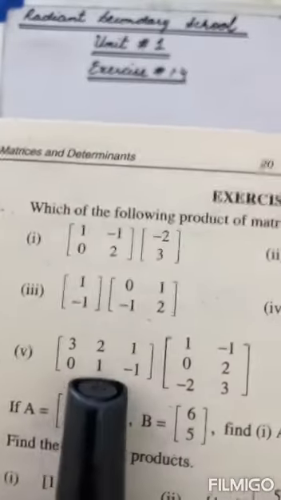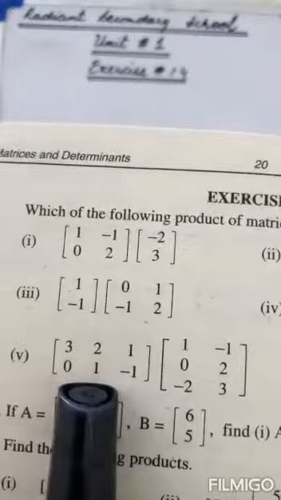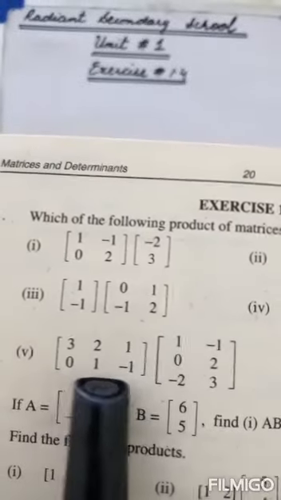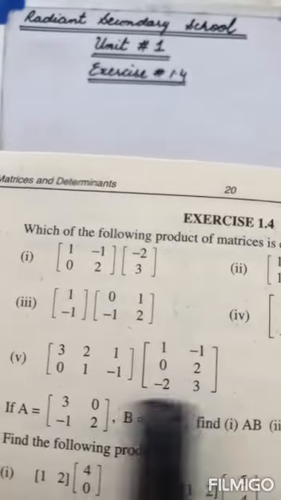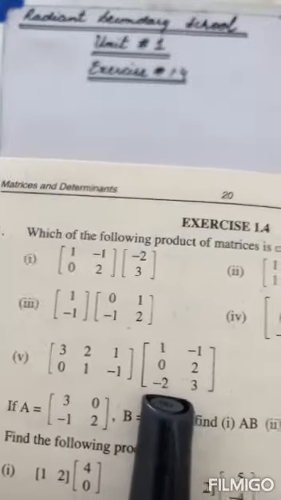The last part is part number 5, in which you have 3 columns in the first matrix and 3 rows in the second matrix. So the product is also possible.